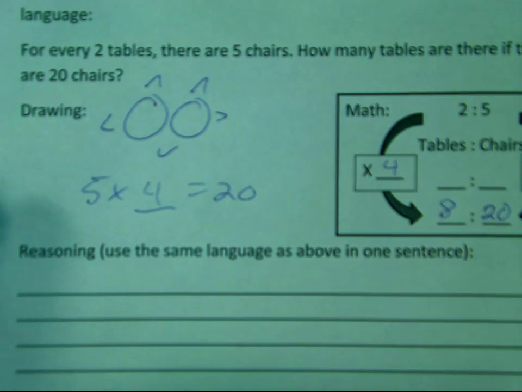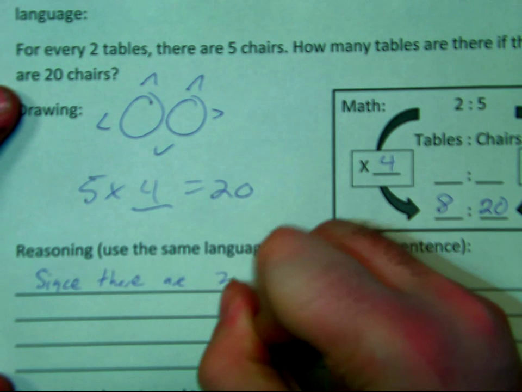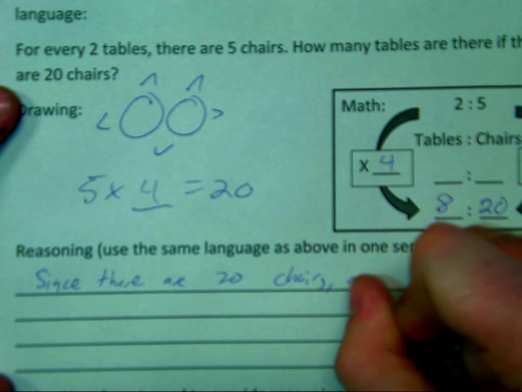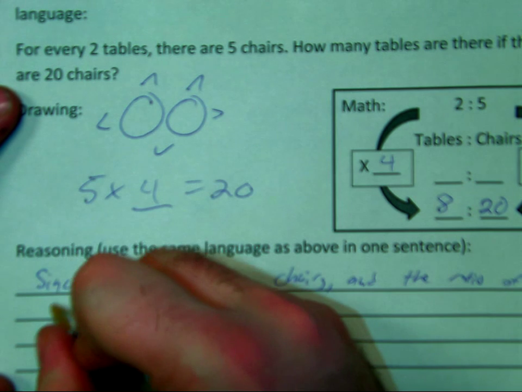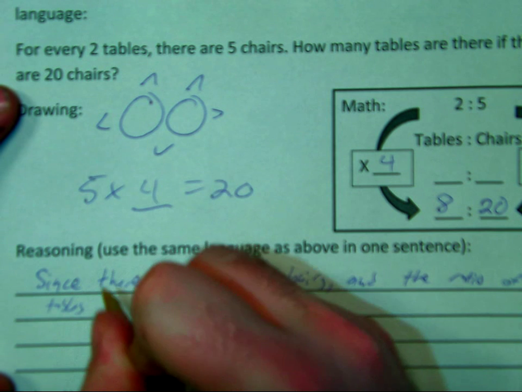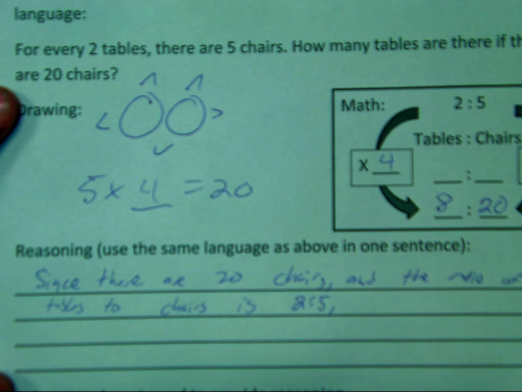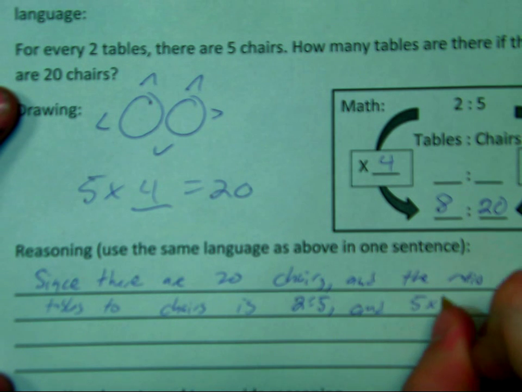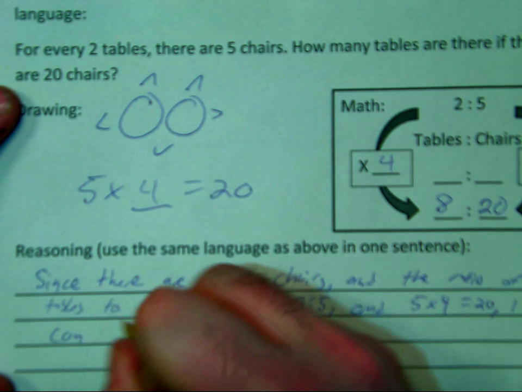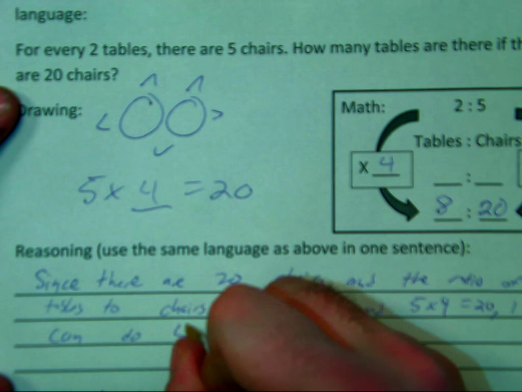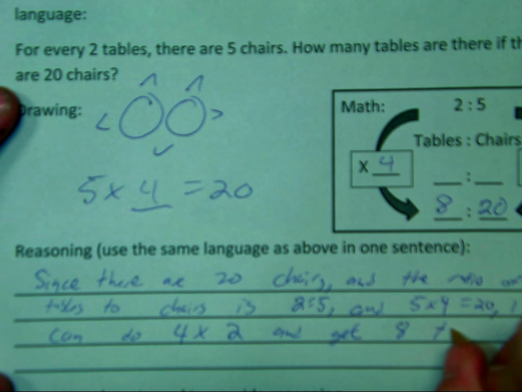You're going to read the reasoning. You say, since there are 20 chairs and the ratio of tables to chairs is 2 to 5, and 5 times 4 equals 20, I can do 4 times 2 and get 8 tables.